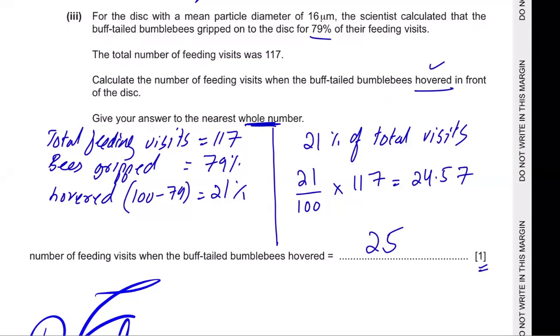So how do you do it? Total feeding visits are 117. Bees gripped for 79%, and hovered for how many? 79% means 100 minus 79, which means 21%. Always make a data of the values given to you and then start to solve it, so things become much more convenient. So 21% of the total visits we have to find out. So 21 upon 100 multiplied by 117 gives you the answer, which will be rounded to 25.